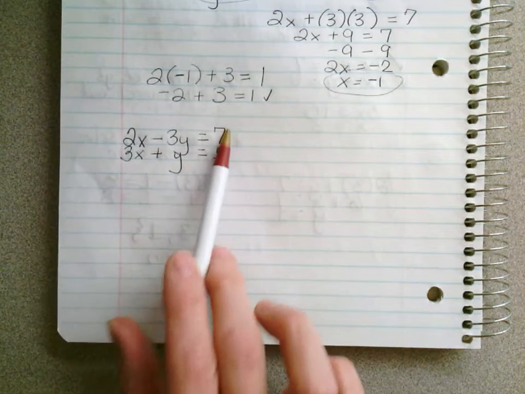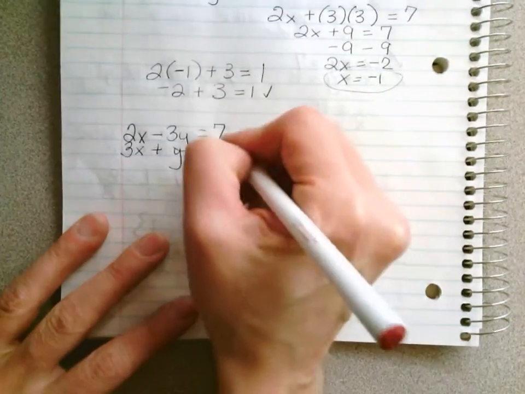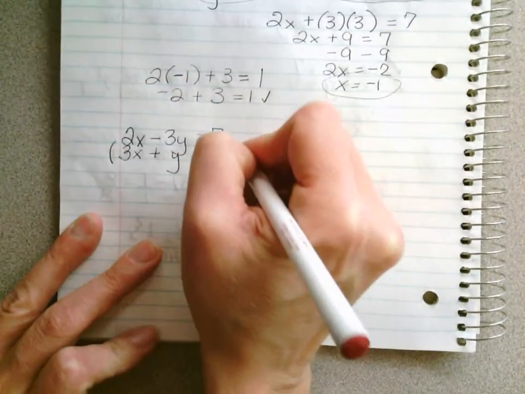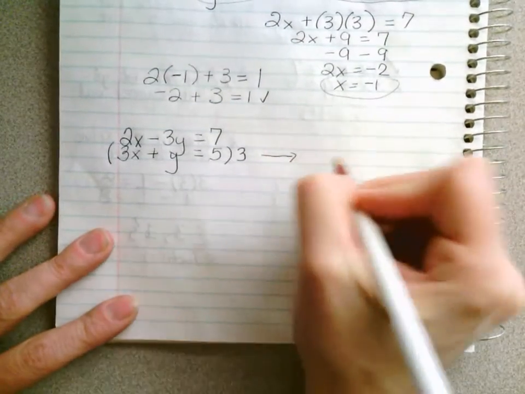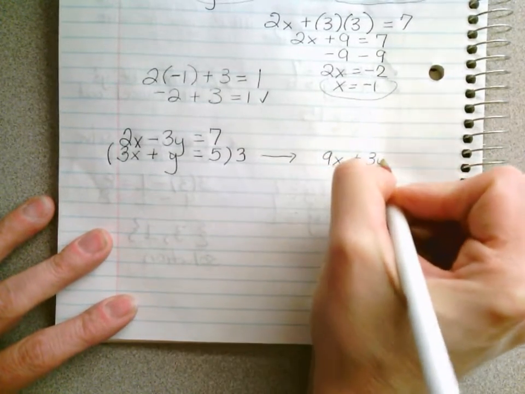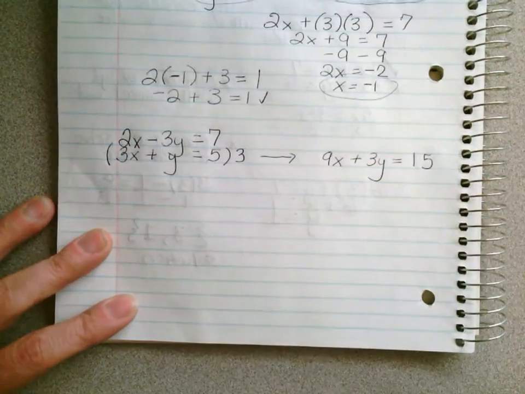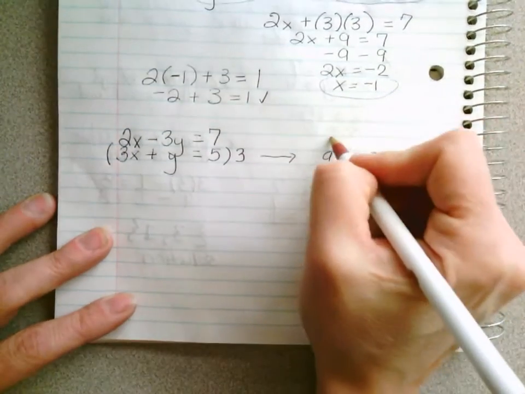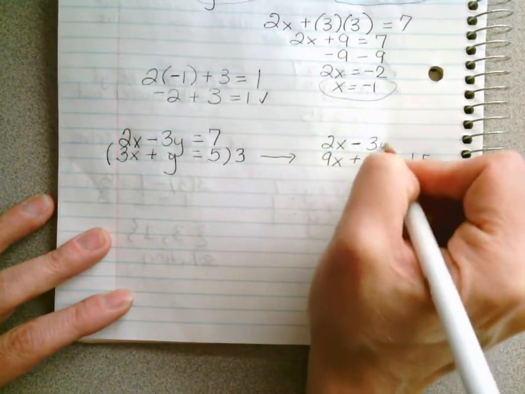Can I multiply one equation by something? What, Dylan? Yep. If I multiply the bottom equation by 3, the bottom equation becomes 9x plus 3y equals 15. That's the new version. It's just like renaming a fraction. It's still the same value.